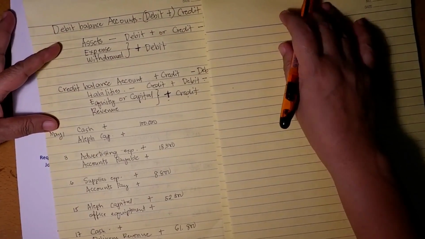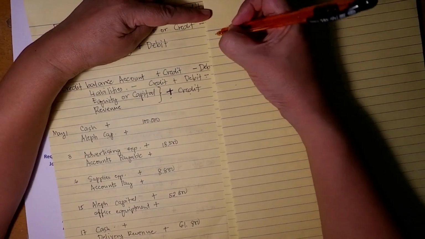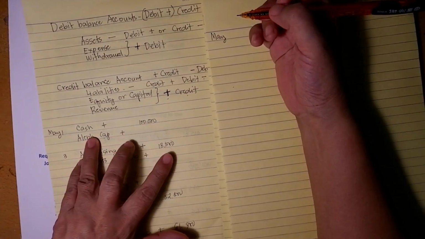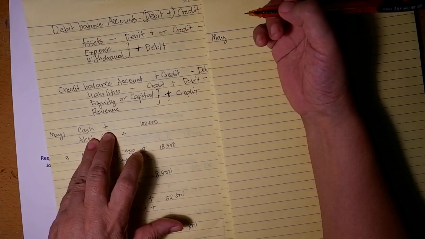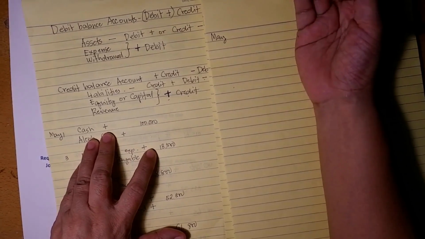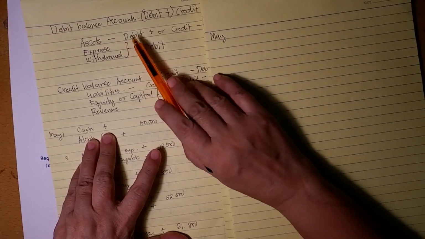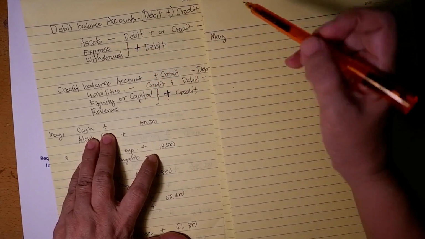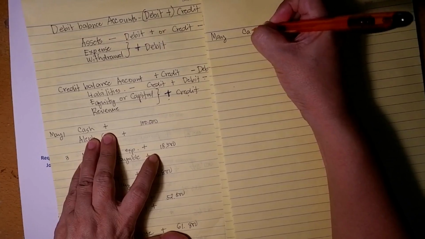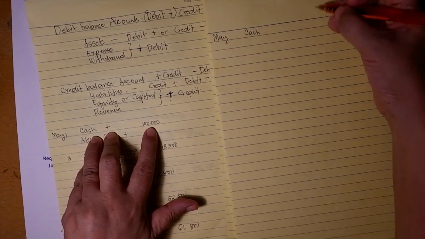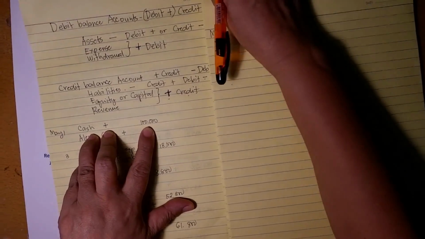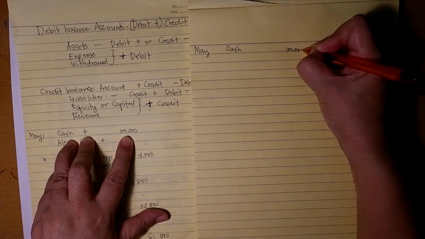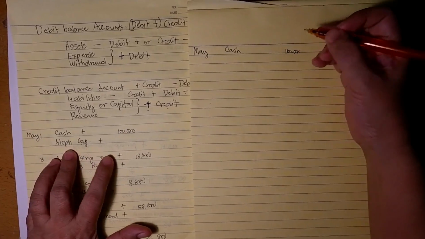So, for our first transaction, May 1, we have cash is the plus. So, cash is an asset. To increase our cash, our asset, that is debit. So, we have cash, 100,000, and Aleph capital.